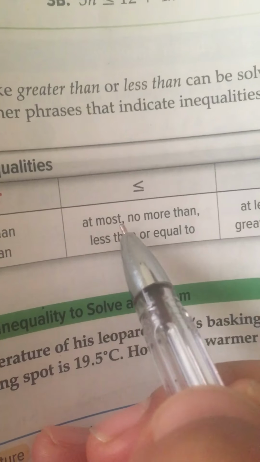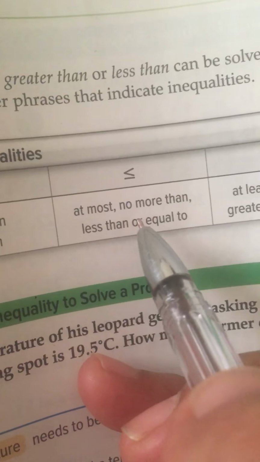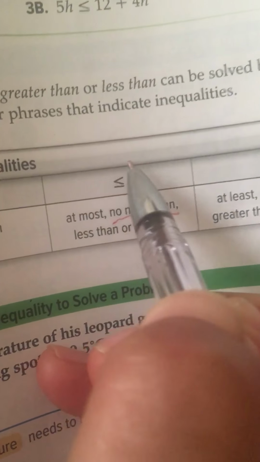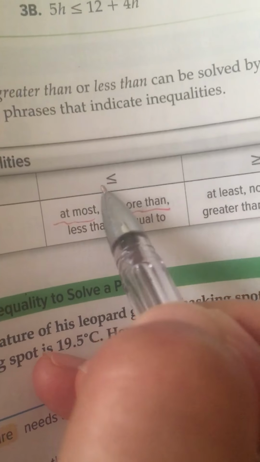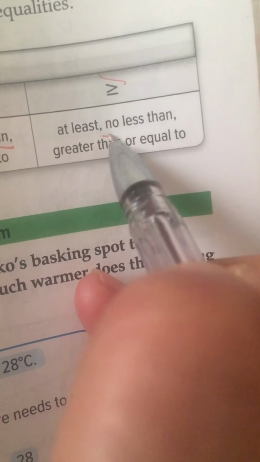At most means less than or equal. No more than means less than or equal. At most, less than or equal. At least, greater than or equal. No less than, greater than or equal.